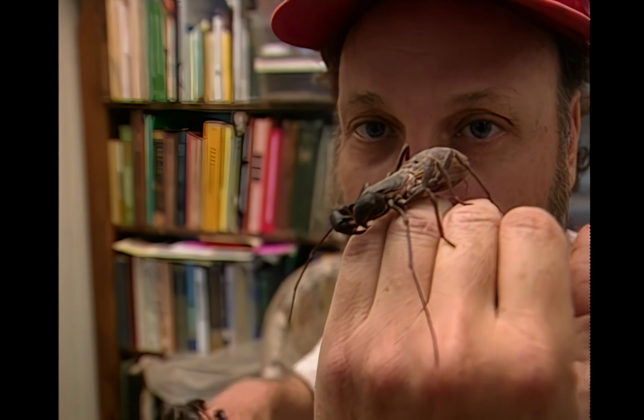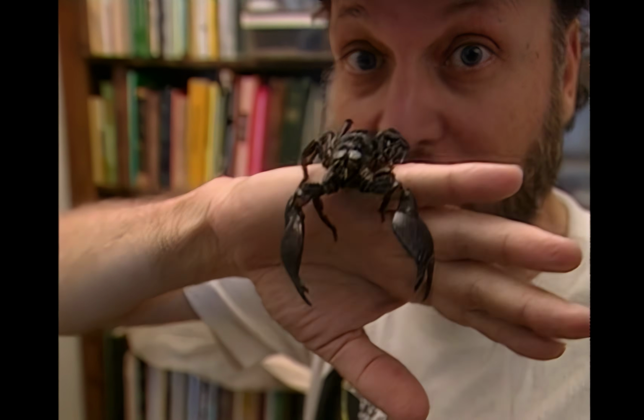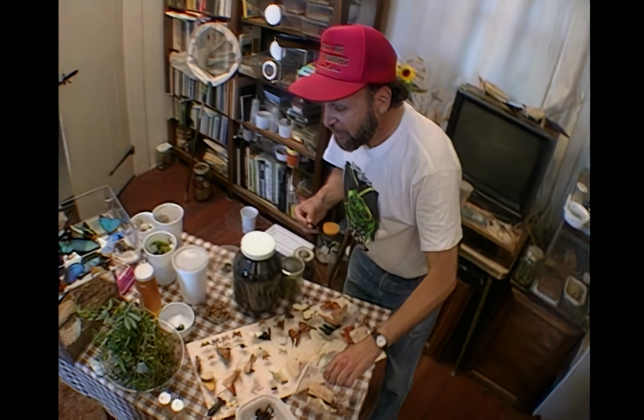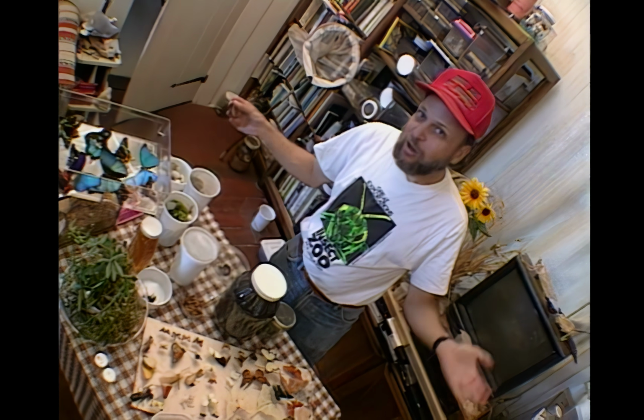I've got tarantulas, scorpions. This is a tarantula. This is a whiptail scorpion. This is an emperor scorpion. They're bugs, they're cool, but they're not insects. These are mealworms. They're going to turn into beetles. I've got flies. I've got over 100 things here. And you know what? I need help feeding all these things.